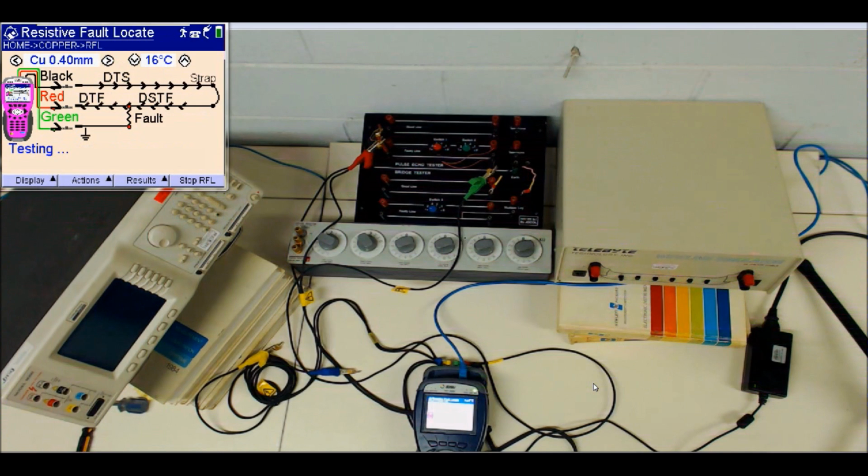Actually, these two distances, distance to fault and distance strap to fault, when we are looking from the unit, from the pit towards the customer premise, or from the customer premise to the actual fault, that's the distance strap to fault value, the length value, will pinpoint where the fault is. With this way, we can locate exactly the position along the length of our faulty line.